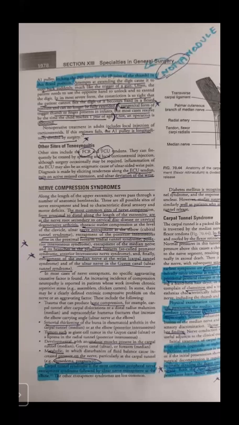That is called cubital tunnel syndrome. Or you can have radial tunnel syndrome. Radial tunnel syndrome means entrapment of the PIN nerve in the proximal forearm. That is also called posterior interosseous syndrome. Then entrapment of the median nerve and its branches in the proximal forearm is called pronator syndrome or anterior interosseous nerve syndrome.